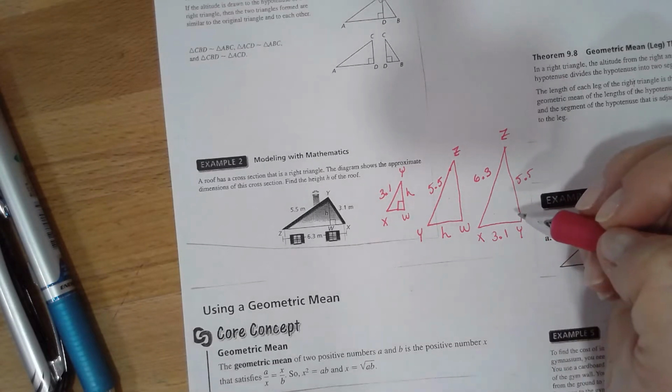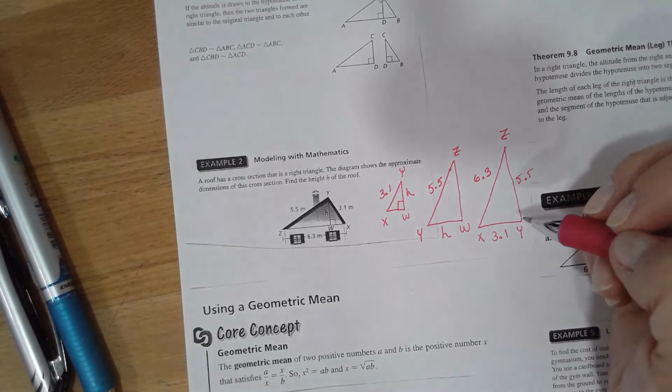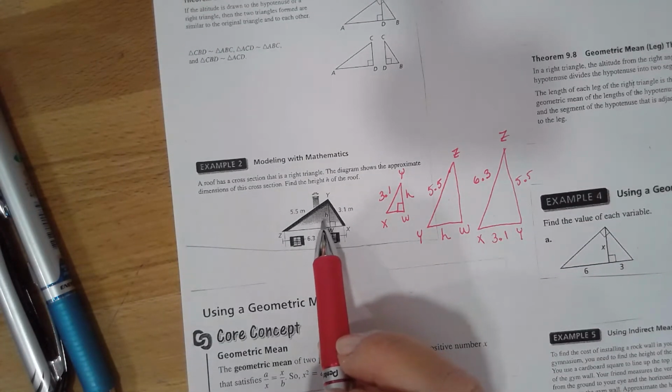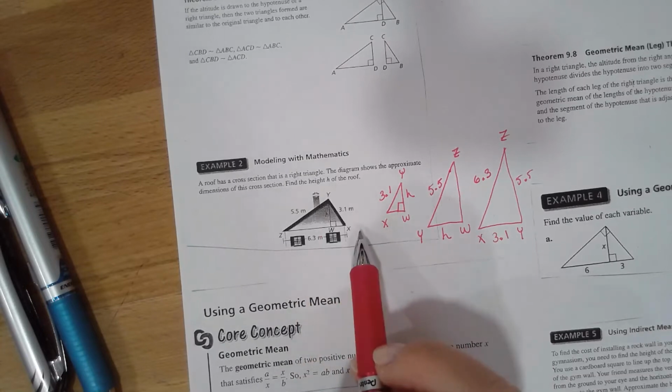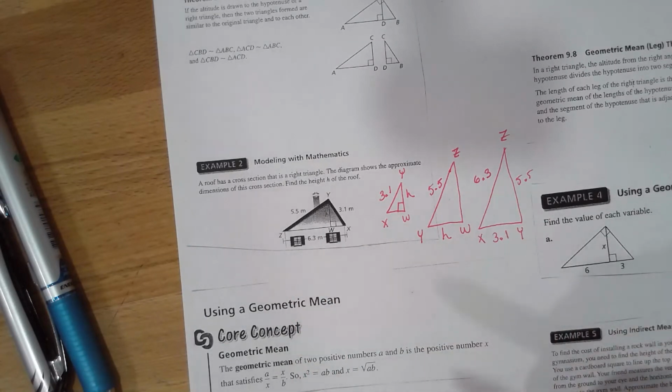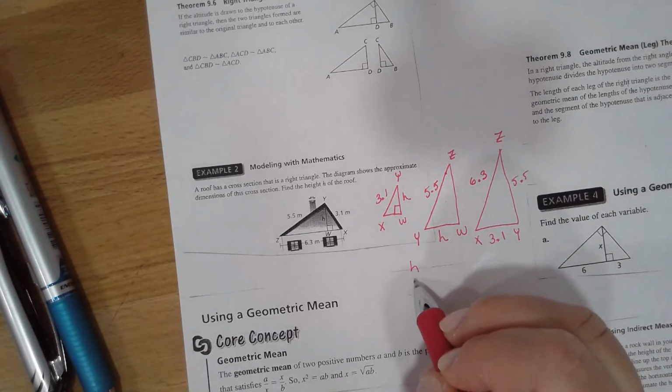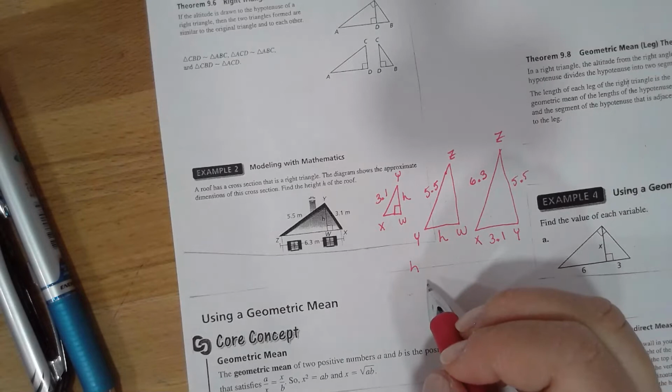So this is using the right triangle similarity theorem, that pretty much this triangle is similar to this triangle, which is similar to the whole thing. So that's going to help us find H. So if you guys can set up a proportion, let's do that to find our height. There are many possible ways to do this.